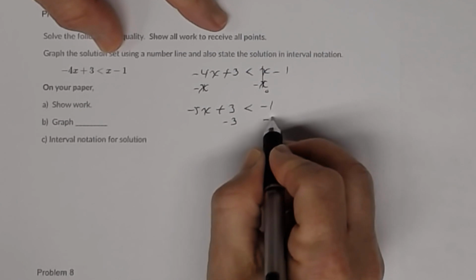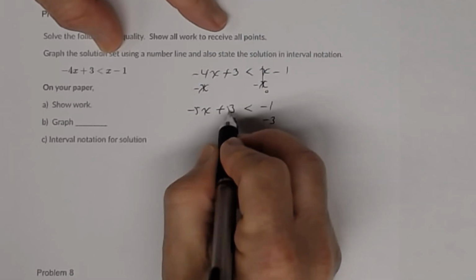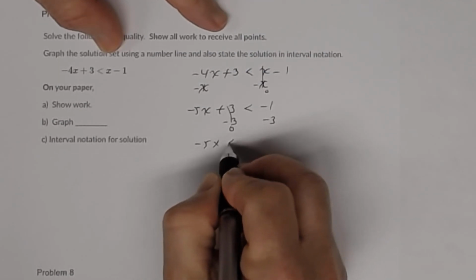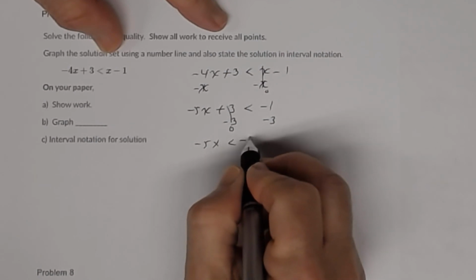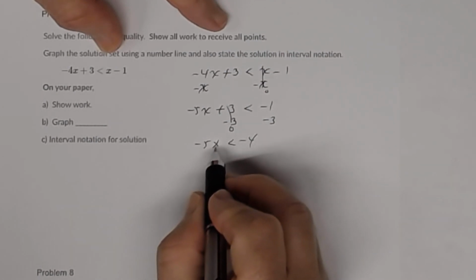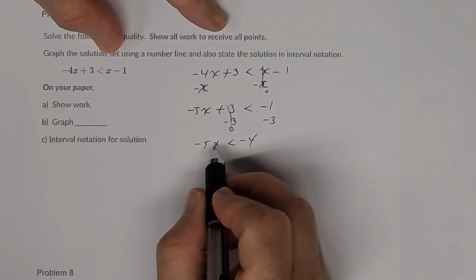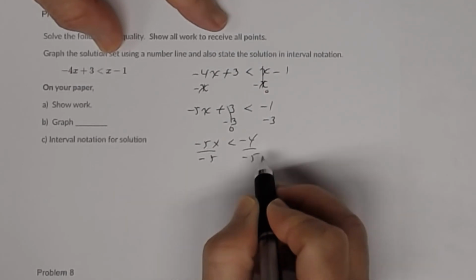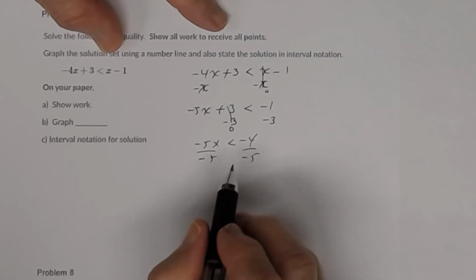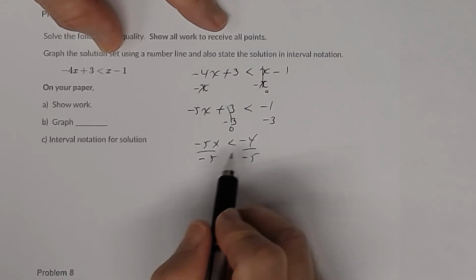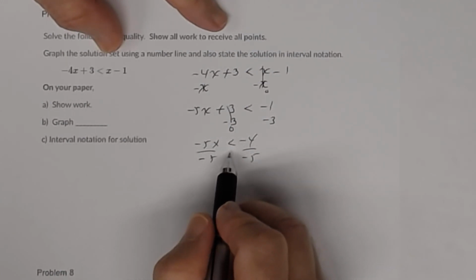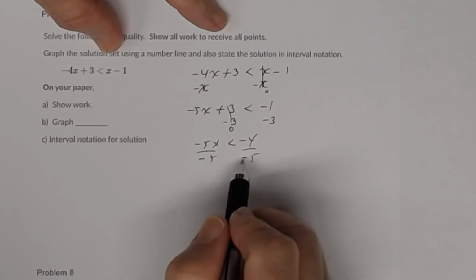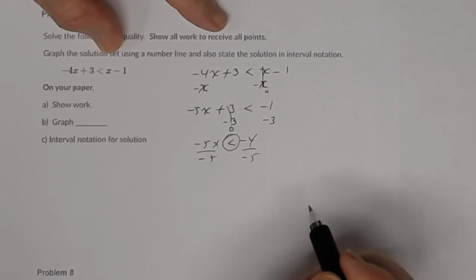Subtracting 3 from both sides, I get negative 5x is less than negative 1 and negative 3 is a negative 4. And then at this point, we have to get x by itself. And so I'm going to divide both sides by negative 5. But remember, whenever you multiply or divide both sides of an inequality by a negative number, you have to reverse the inequality symbol.